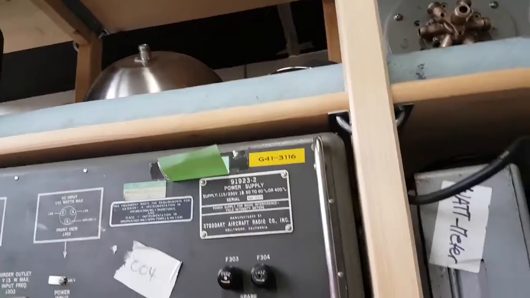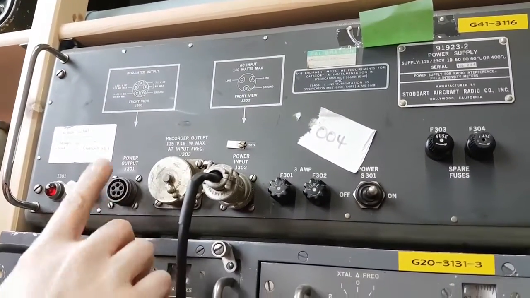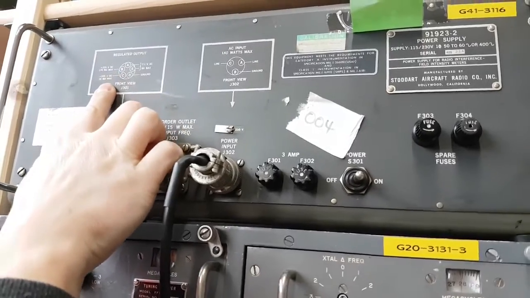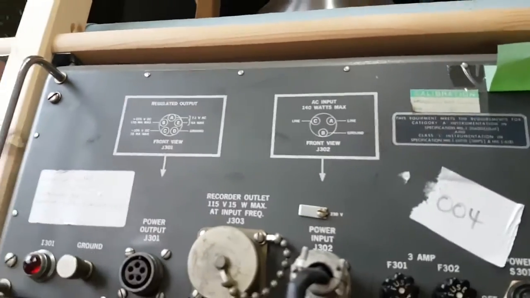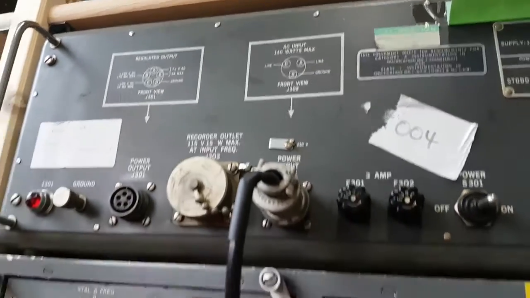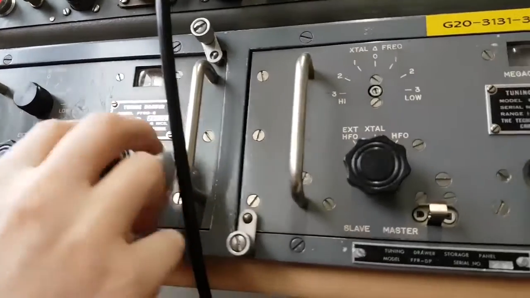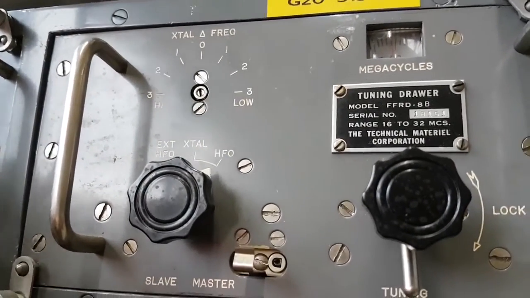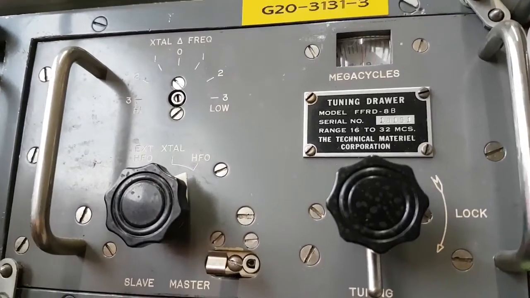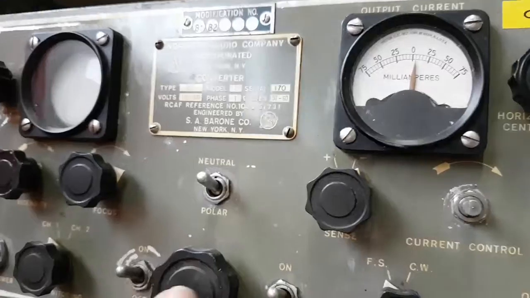Okay, what do we have here? Power supply, yes, some kind of power supply. Whatever these voltages here you get out. Again, a receiver in megacycle range from 5 to 8. What's that?